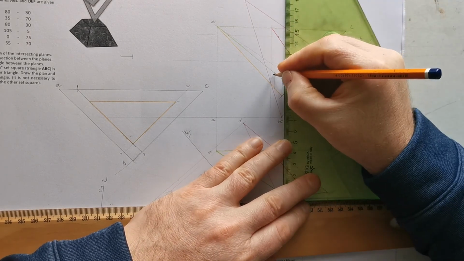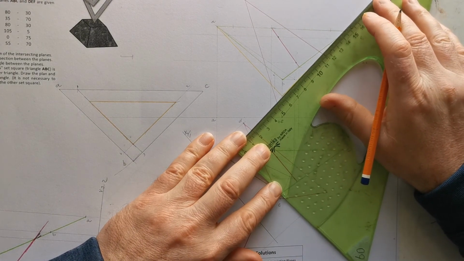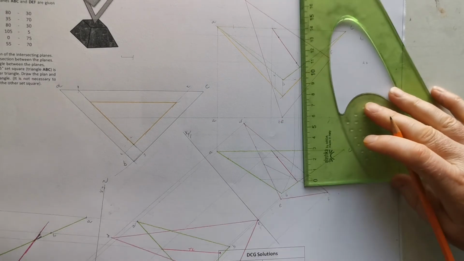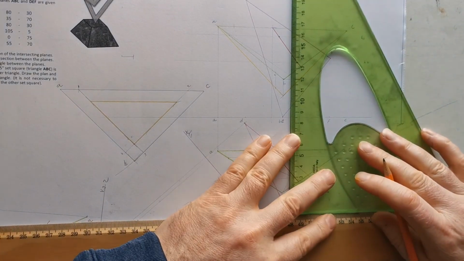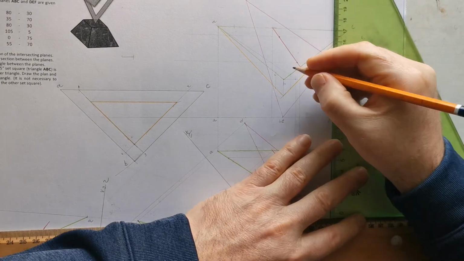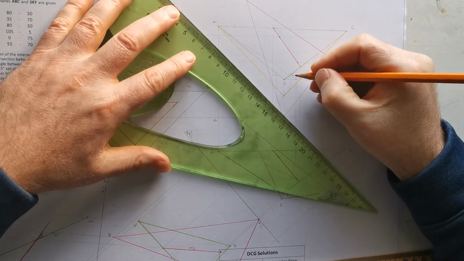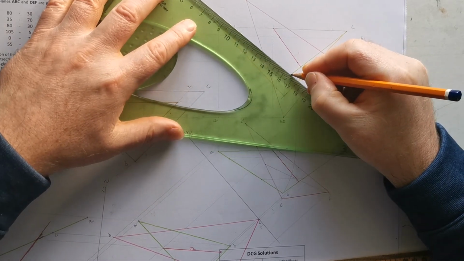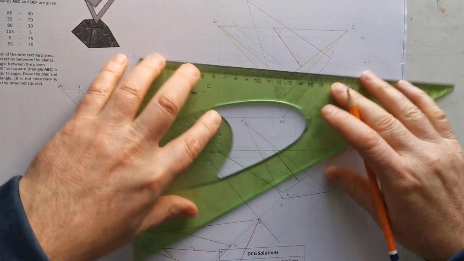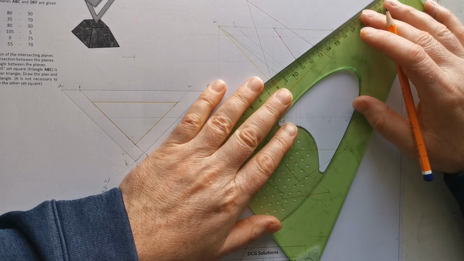So that's my point 4, and I can do the same at the other side. I can come in this 10 mil here and just lift that back up. So that would have been point 3, and I know that 3 goes to 1 up here, and 4 goes to 2.